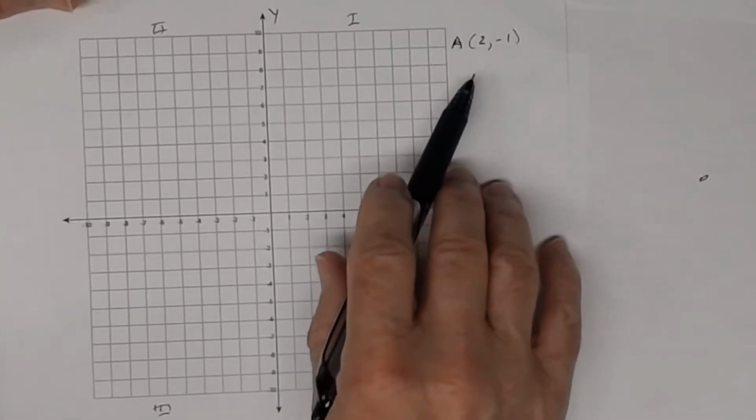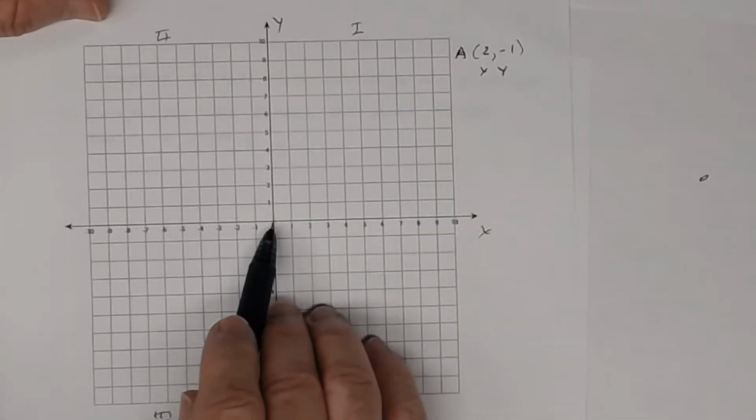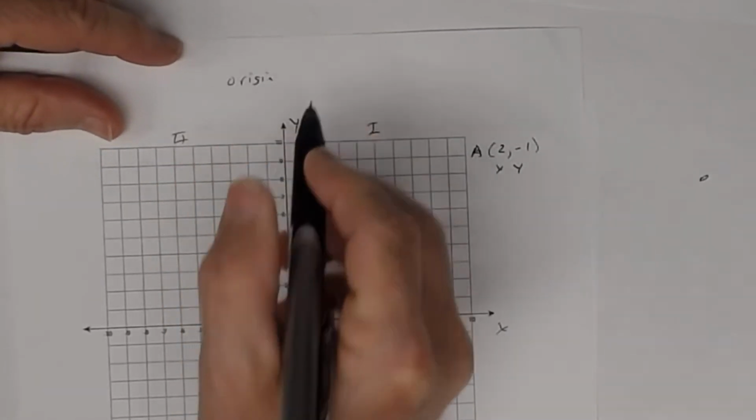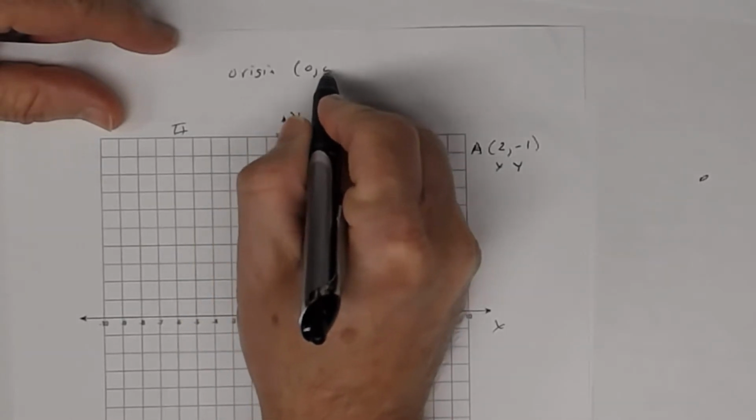So if we want to plot the point A (2, -1), remember, this is your x-coordinate, this is your y-coordinate. You start at the origin, and the origin is the point where the y-axis and the x-axis intersect. So the origin has coordinates (0, 0).